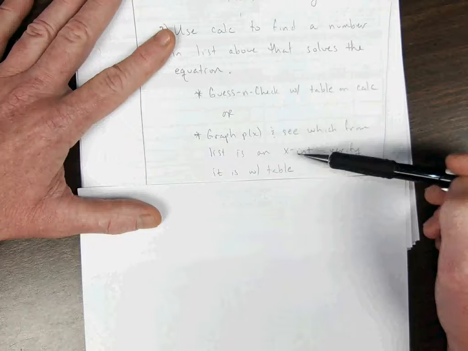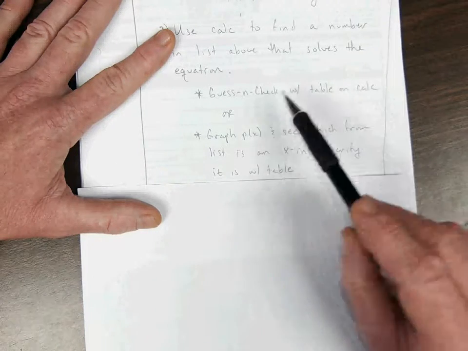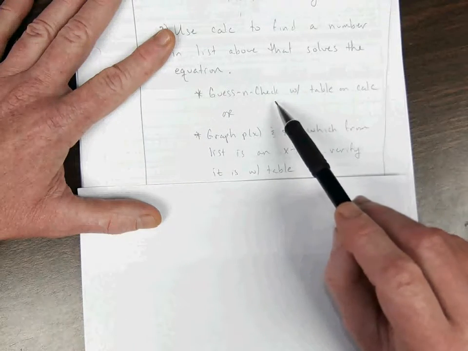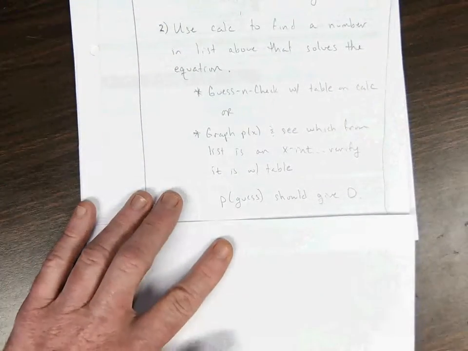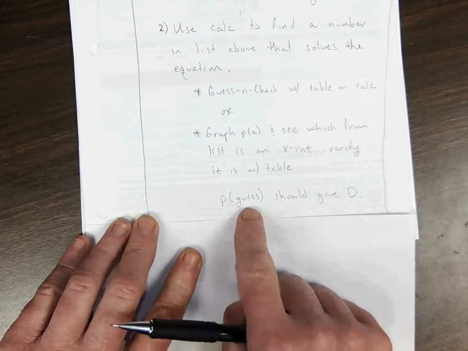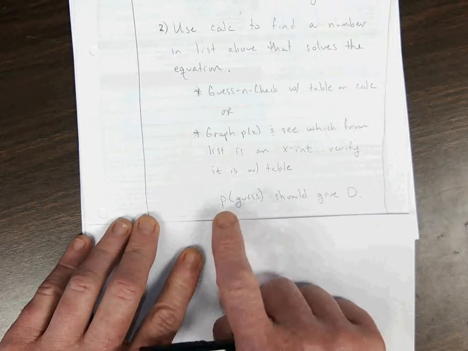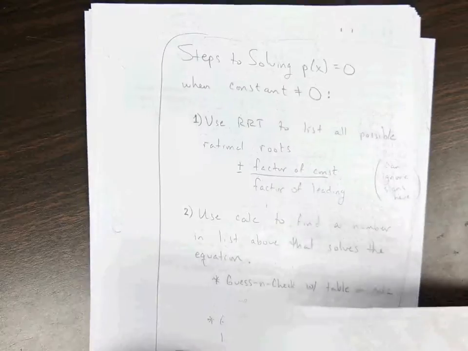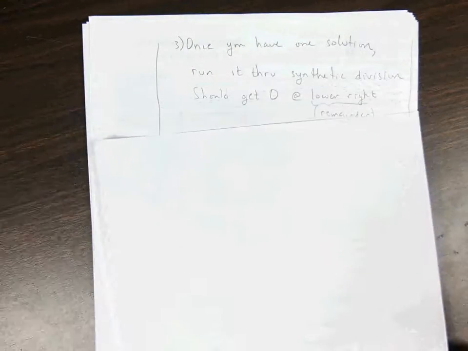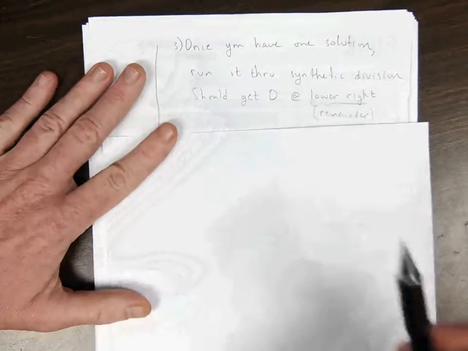If you do that, though, I would highly advise going back to the table and plugging that number in to make sure that it actually works. All right, so like I said a minute ago, whatever your guess is, for it to be a solution, you should be able to plug it into your polynomial and it should give you 0. All right, so let's look at some examples. Oops, I got ahead of myself, sorry.